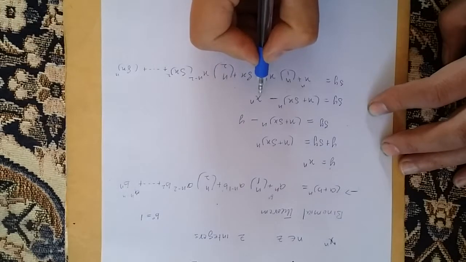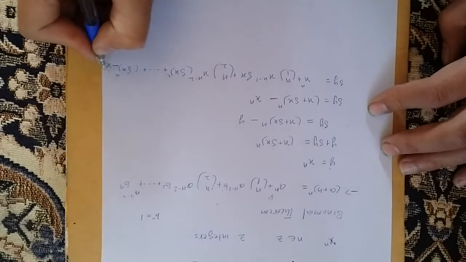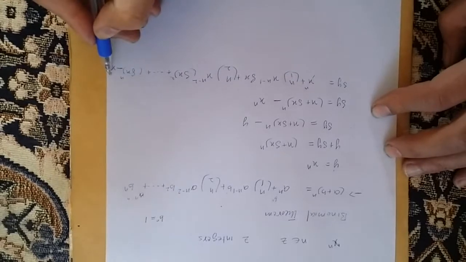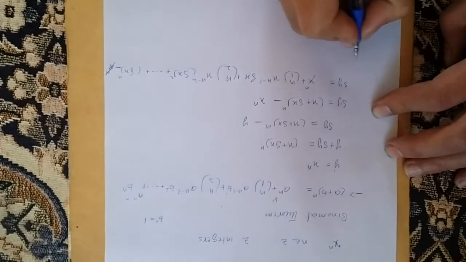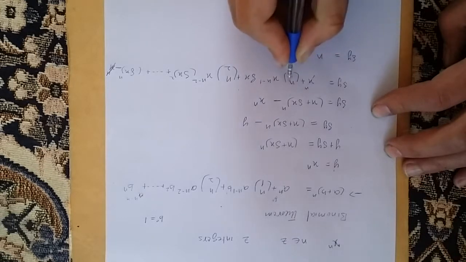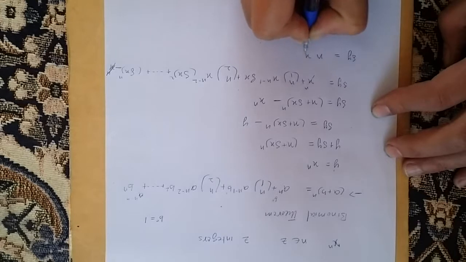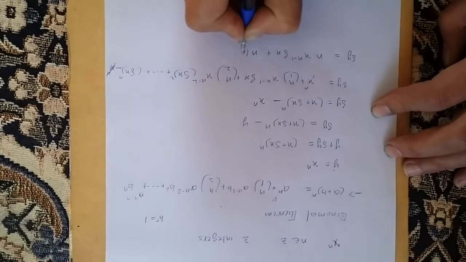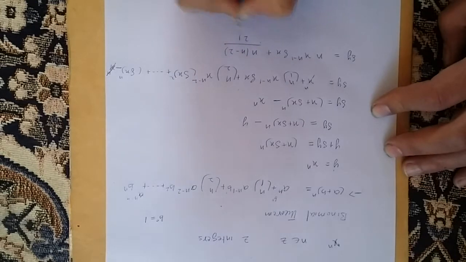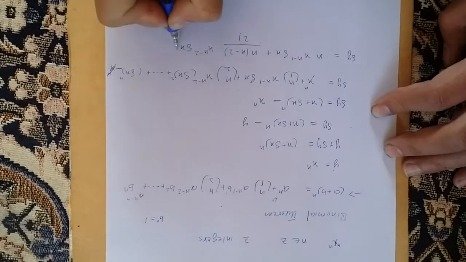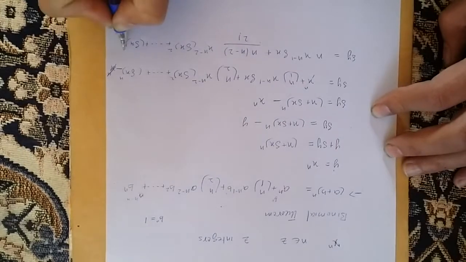Since we have one more minus x power n, you can see that the x power n terms cancel with each other, and we get del y is equal to n x power n minus 1 del x plus n minus 2 factorial x power n minus 2 del x squared, up to del x power n.